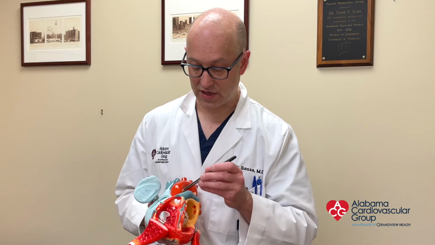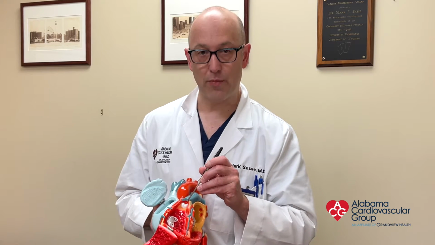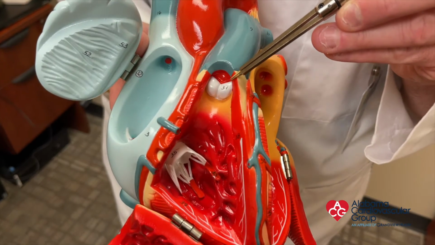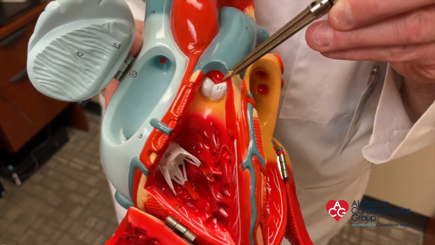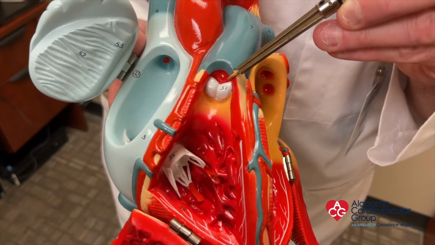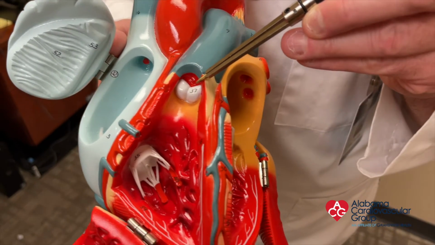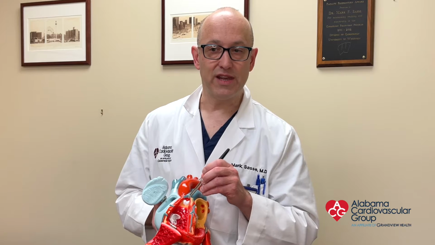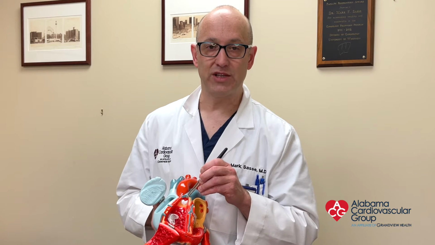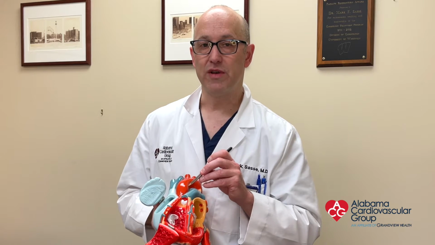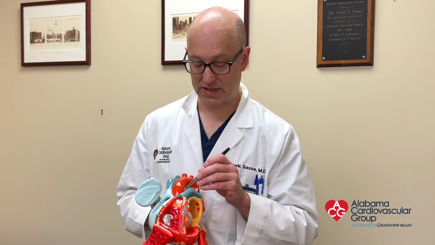The second valve, as you see here, is the pulmonic valve. This is usually not involved in many pathologies. It can get infected, it can get leaky, but also we can image this very well on our echocardiograms. But there are interventions, mainly these are done in the pediatric population, but if they do become blocked or leaky, we do have valves that can be put in this position.